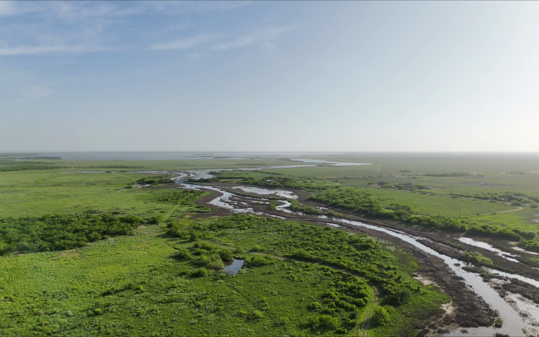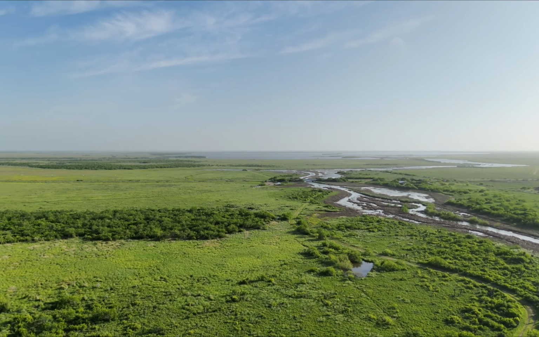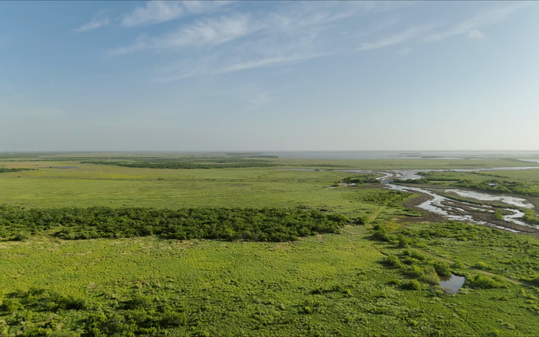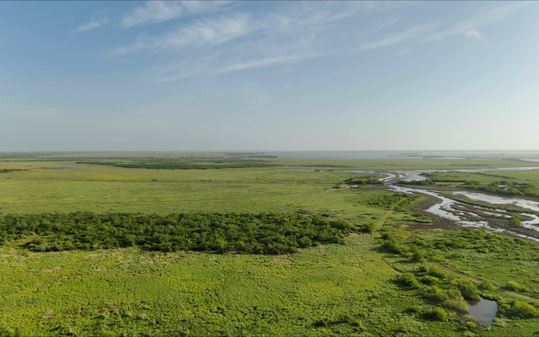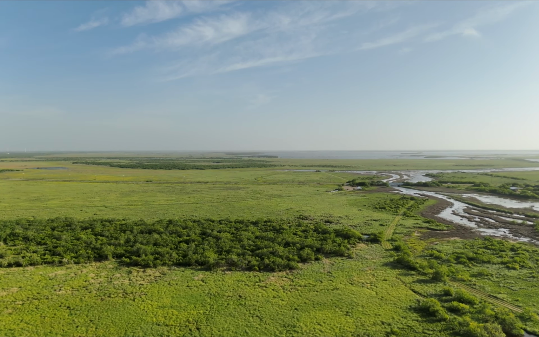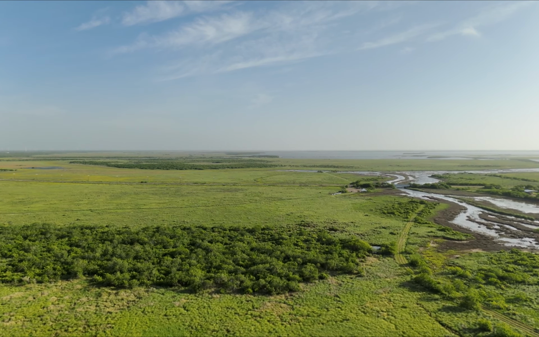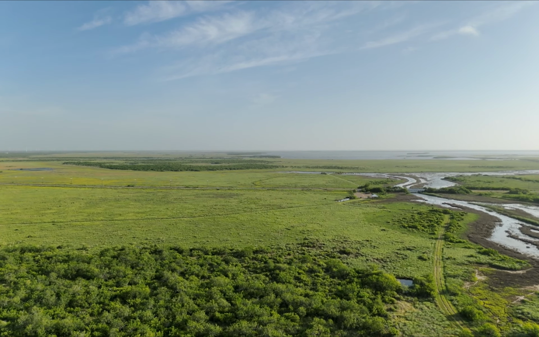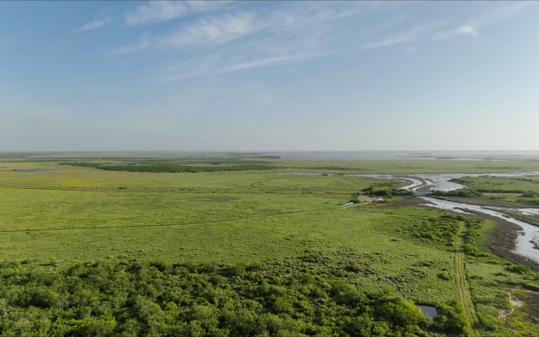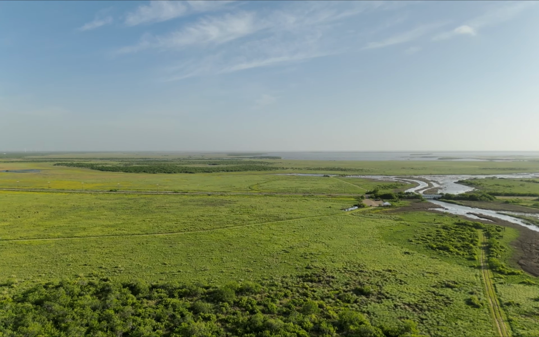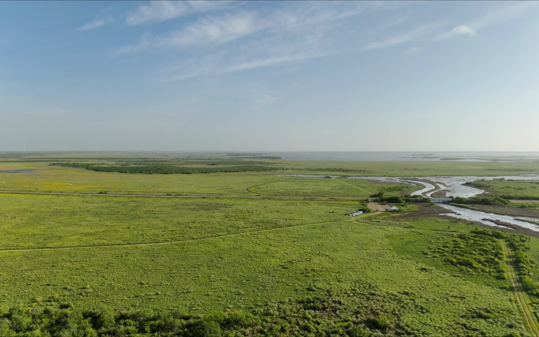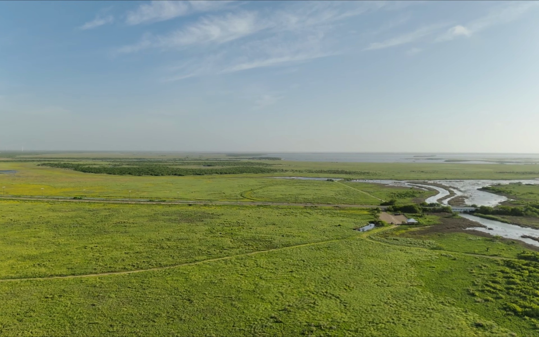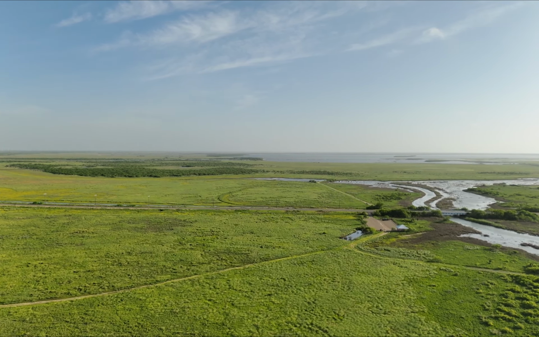Oh, we're on the return to home now. And that's the overview of that. Yeah, and this is where we're taking an overlook of the Laguna Atascosa, and the lake in the background encompasses a pretty good area.